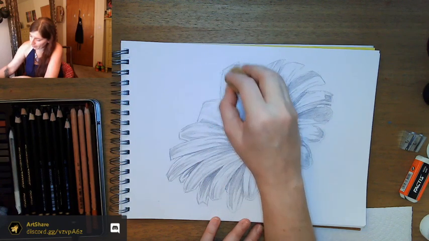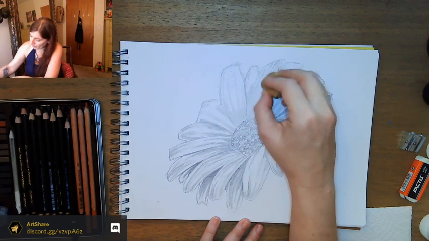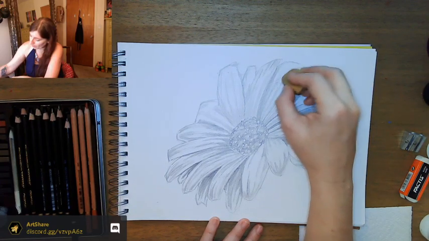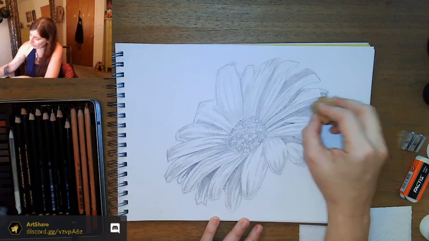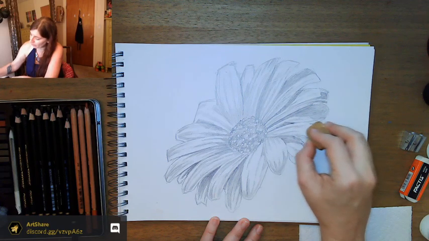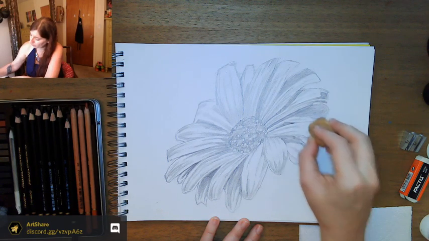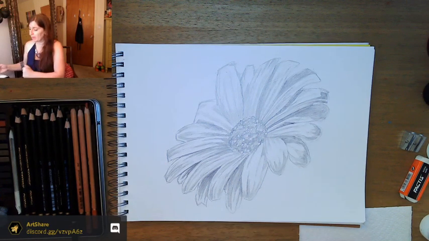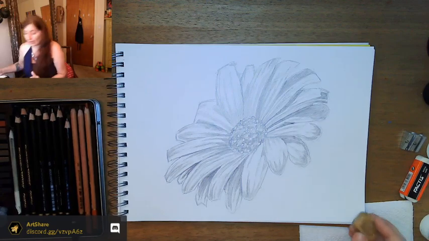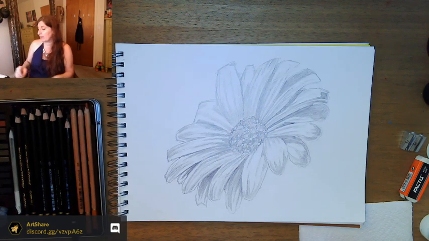Now, we're getting ready to use our blending stump. If you have one, that's great. If you don't, then you can use, like I said, your finger, or you can use a balled up piece of paper or paper towel. The thinner the paper, the better.